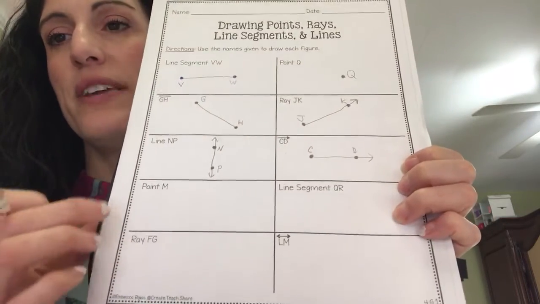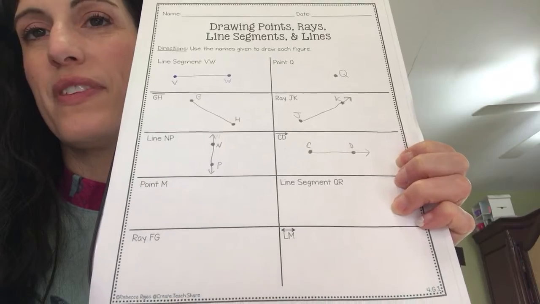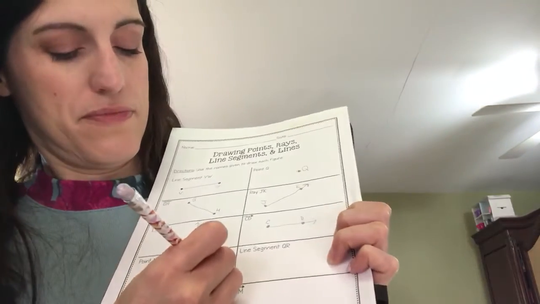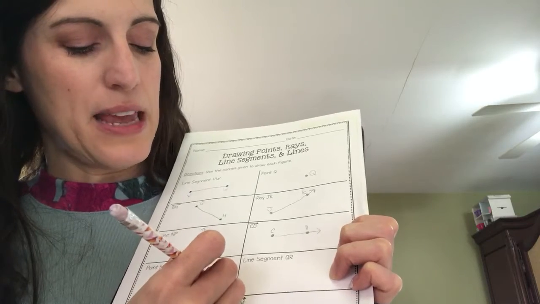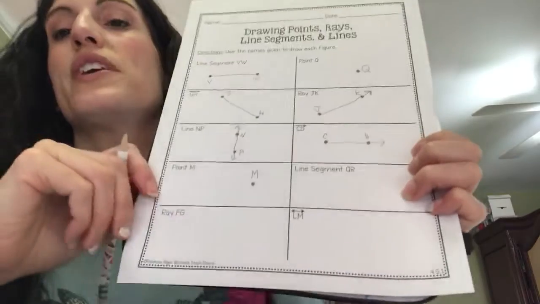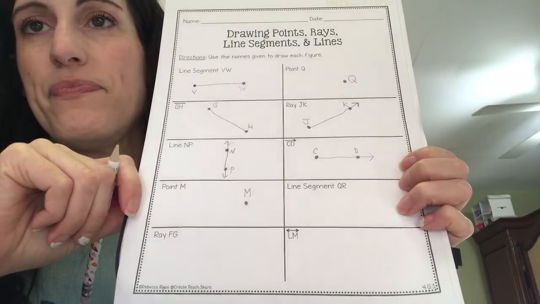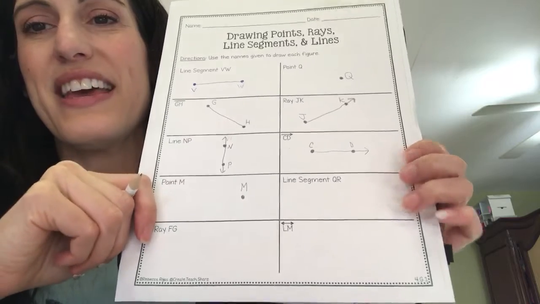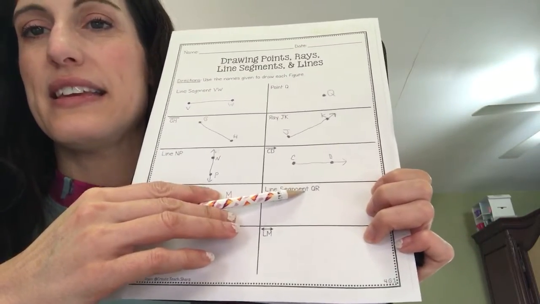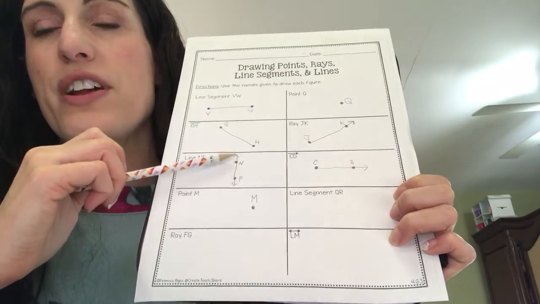Okay, our next one, point M. Okay, just put the dot and label it M, and that's what we call point M in geometry. Okay, the next one, a line segment. It's not a full line, it's just part of it.